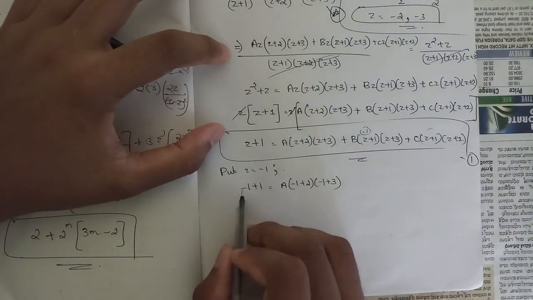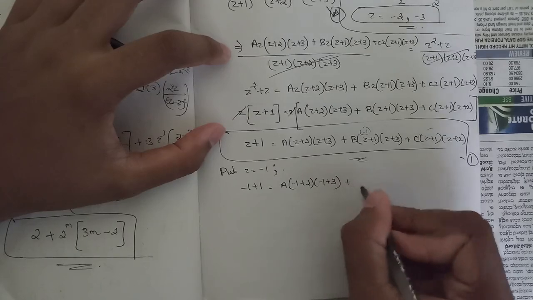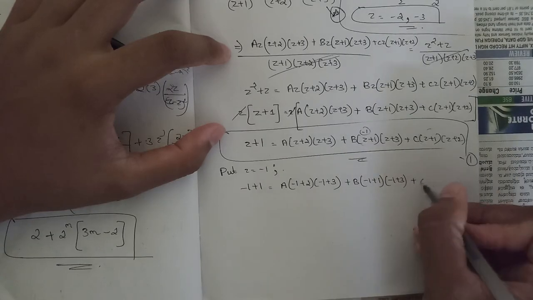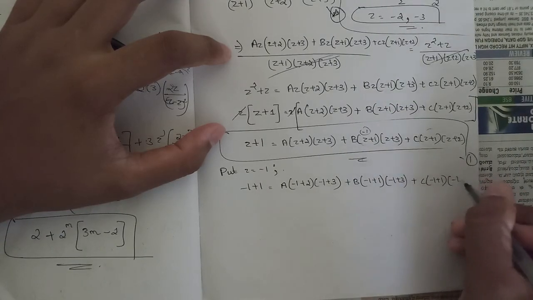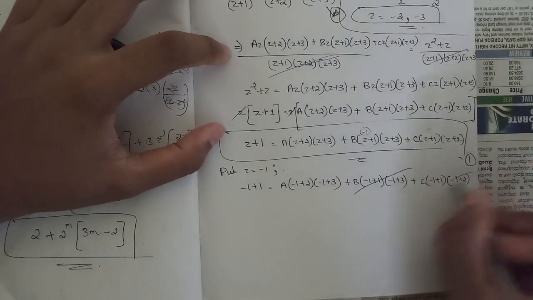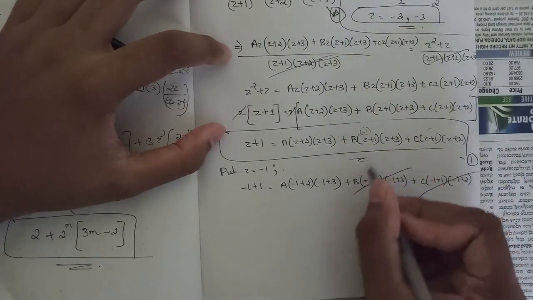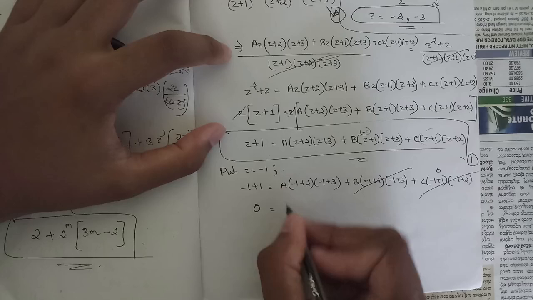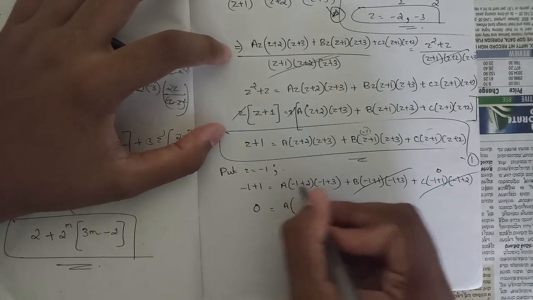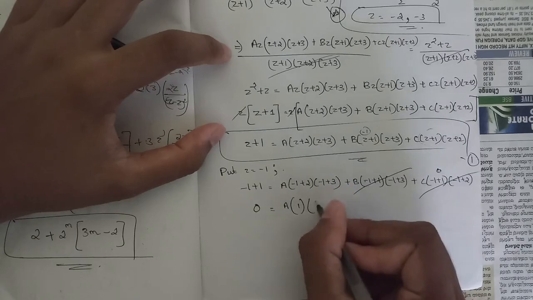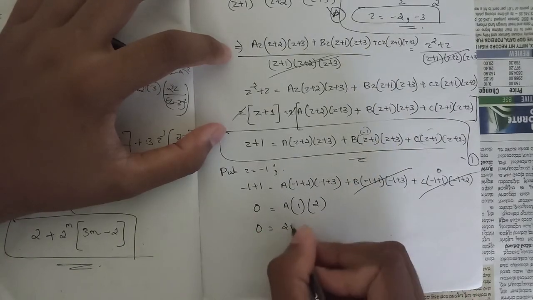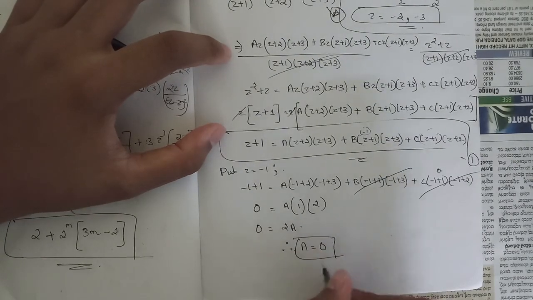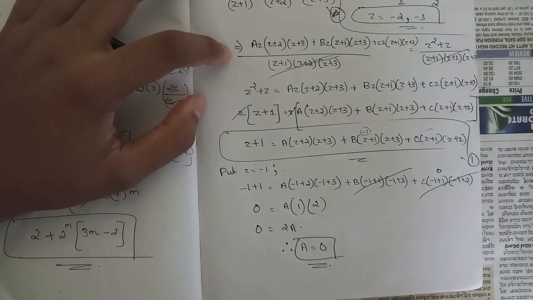So I have substituted the value of z as minus 1. So we know that this will become b into minus 1 plus 3 plus c into minus 1 plus 1, minus 1 plus 2. Here also we can cancel these two terms because minus 1 plus 1 is 0, and 0 into these both terms also becomes 0. Same goes with this. So the remaining term is, this becomes 0, a into minus 1 plus 2 is plus 1 and minus 1 plus 3 is plus 2. So 0 equal to 2a. So therefore the value of a which we get here is 0.